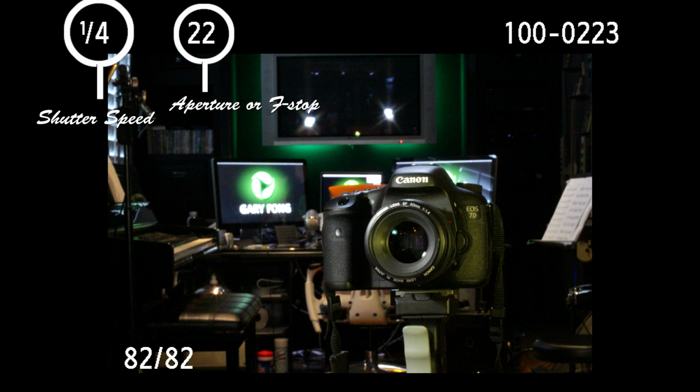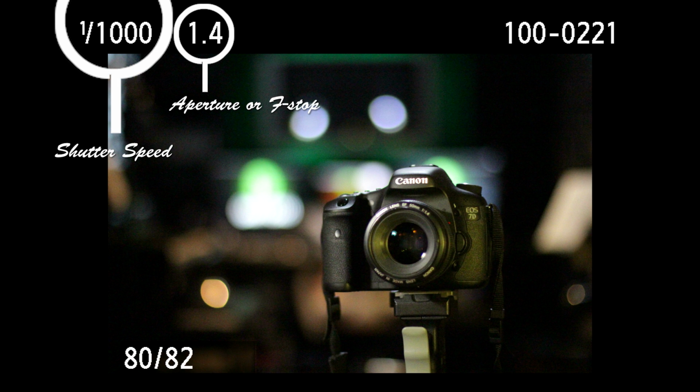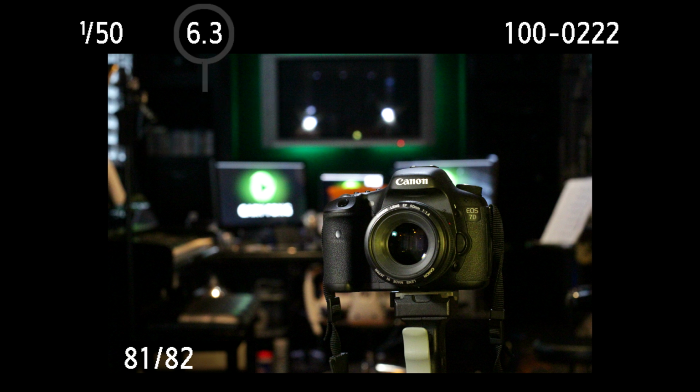And when I go back, this is at f6.3, and this right here is at f1.4. So 1.4, 6.3, which is actually 5, 6.5, and 22.